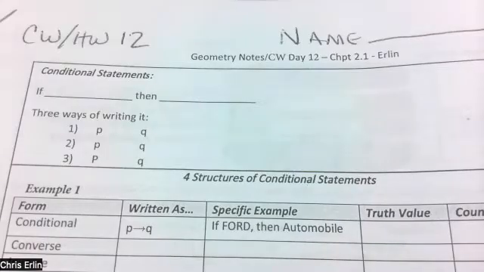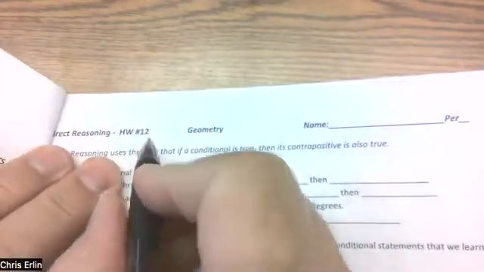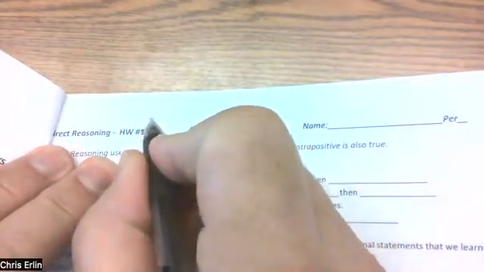Okay, so first things first, I made a mistake. This is not classwork homework 12. This is classwork homework 13. Please change the number on top here. And you'll see it's also on the next page. Homework 12, change that to homework 13.